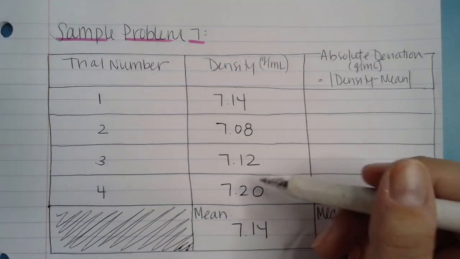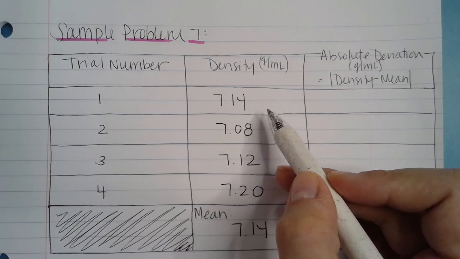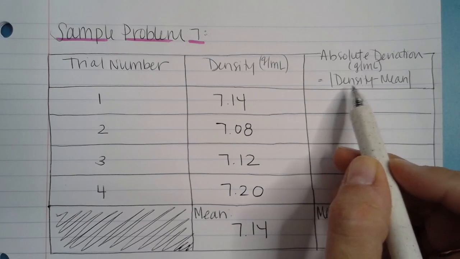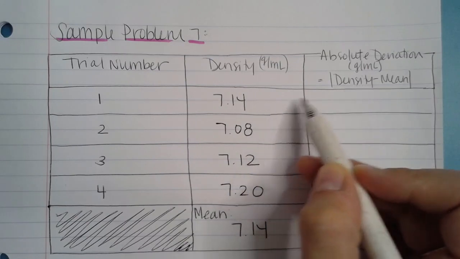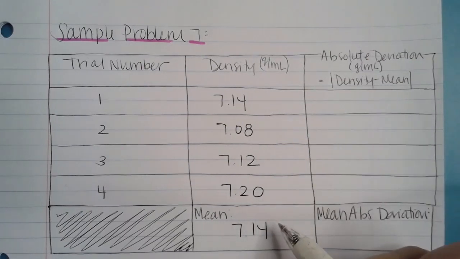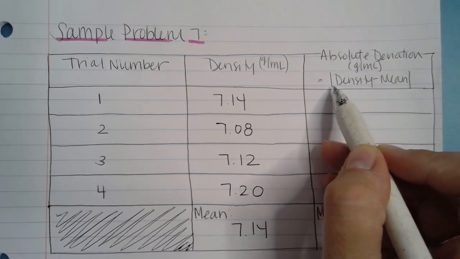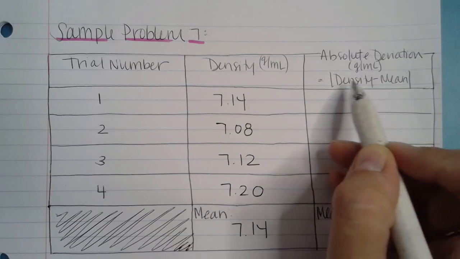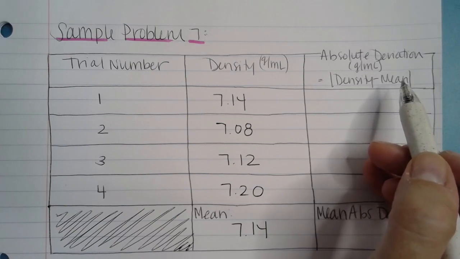That's the average. We want to find how far away each individual density is from the mean. To do that, we're going to take each density, so in this case I'm going to use 7.14, and subtract from that the mean, which is this number down here. And notice I have these absolute value bars. So whatever you get for an answer, if it's negative, you just want to make that number positive, because all you want to know is how far away each value is from the mean.